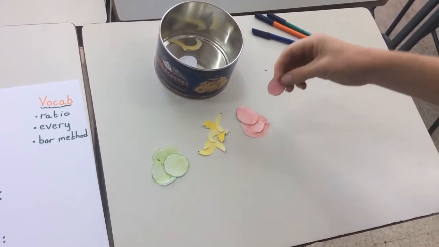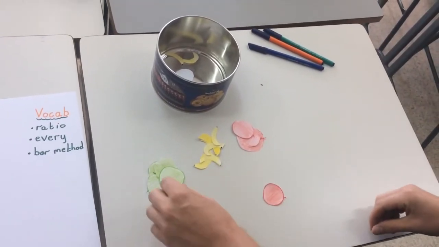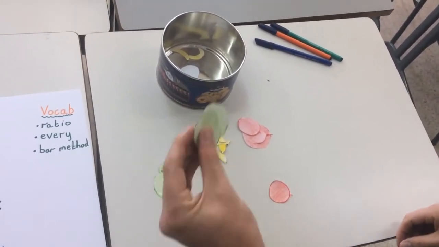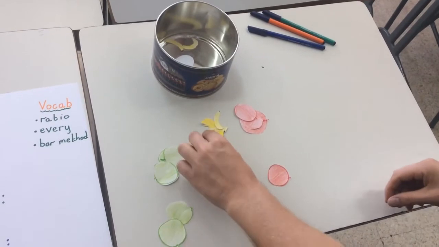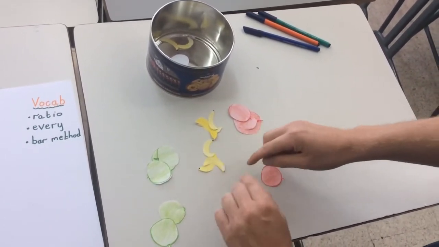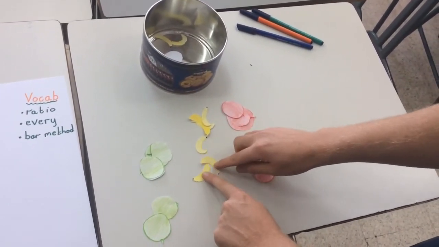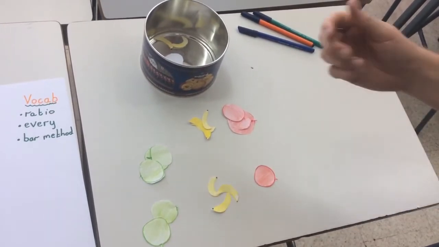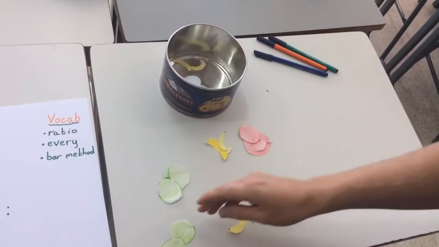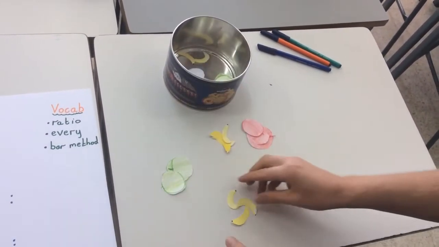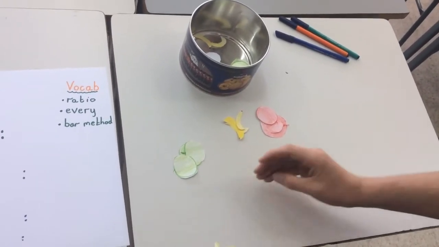So let me show you again. I need to put more. So now I'm going to put another 1 red apple. For every 1 red, I have 2 green apples. And for every 1 red apple and 2 green apples, I have 3 bananas. So now I put that in again. Another 1, another 2, and 3 bananas.